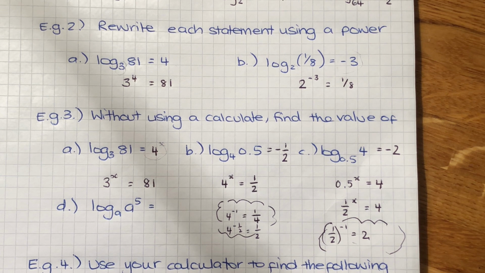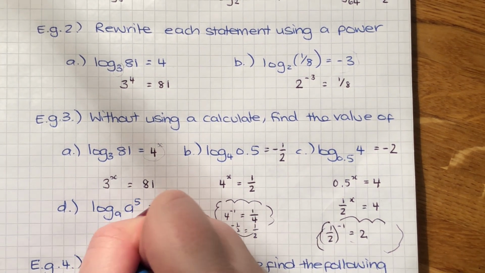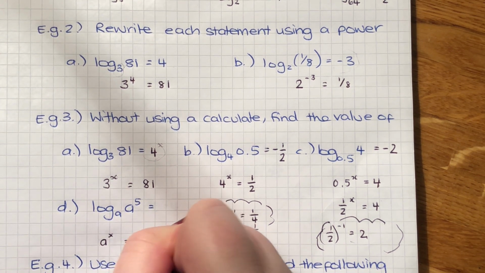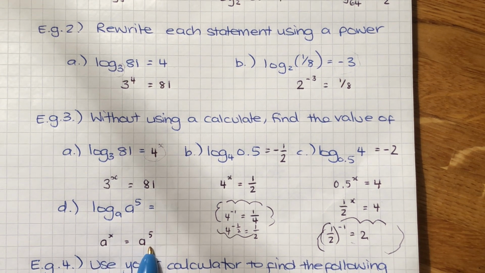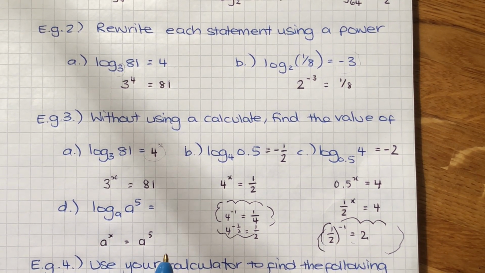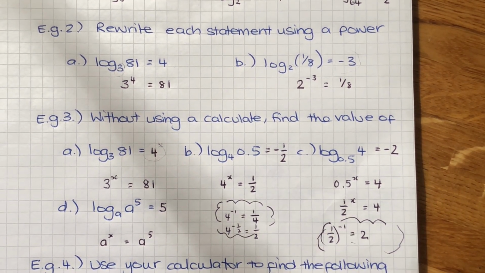Okay, and then the last one, this one's quite a nice one. Again, a to the power of something gives us a to the power of 5. Now, we call these both base numbers, as I said before. Now, because they're both a, that means that the tops will also need to be the same, so x would just have to be 5. Okay, that's quite a nice one.